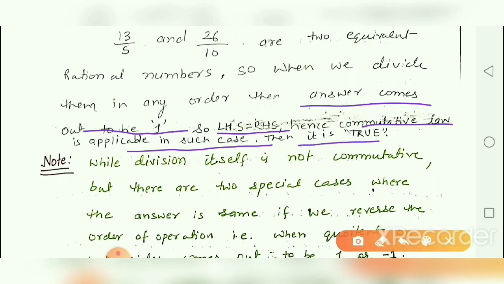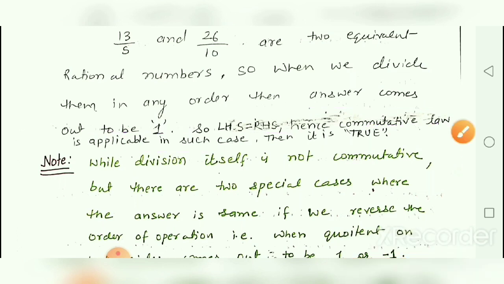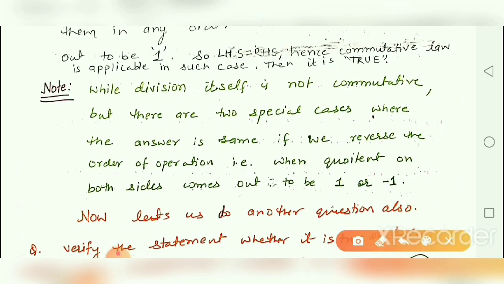Then it is true. For this, you have to note down this special note.